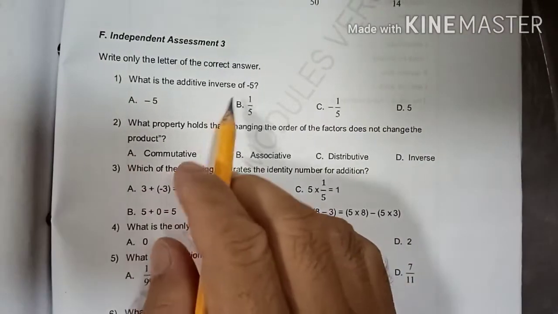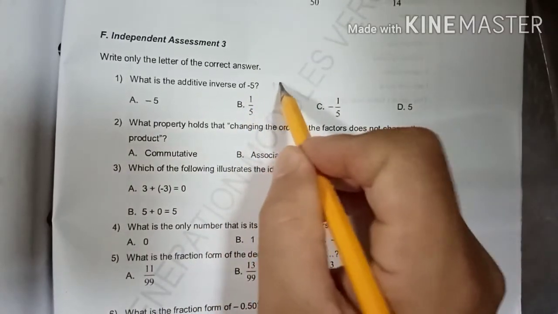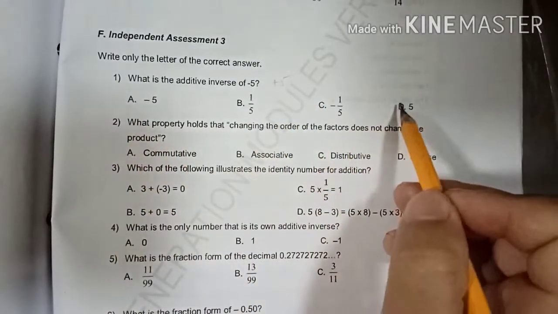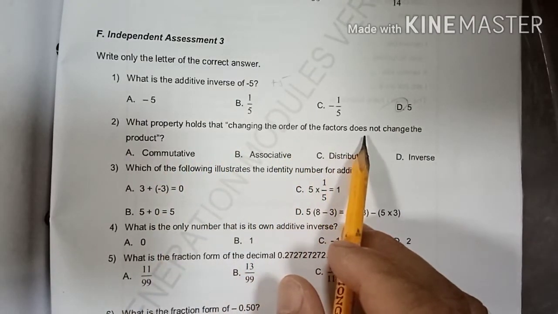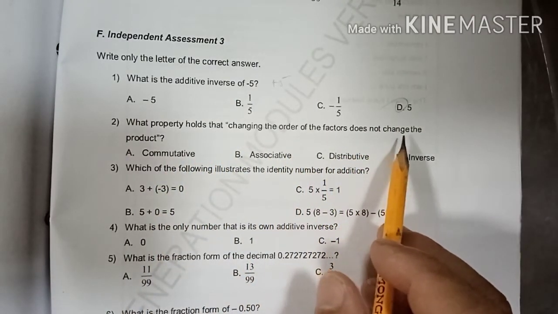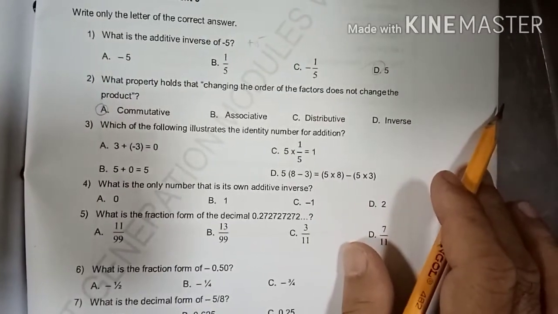Next, what is the additive inverse of negative 5? Additive inverse of negative 5 is positive 5. What property holds changing the order of the factors does not change the product? This is commutative, changing orders.